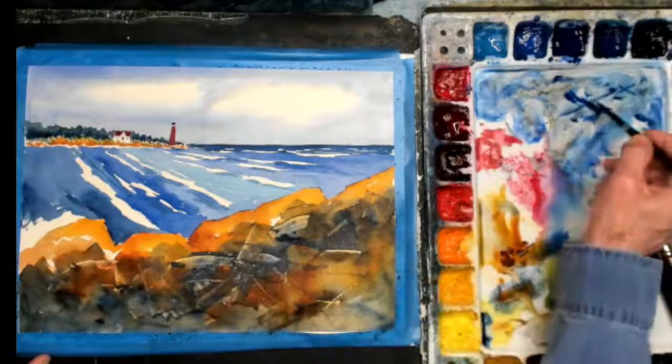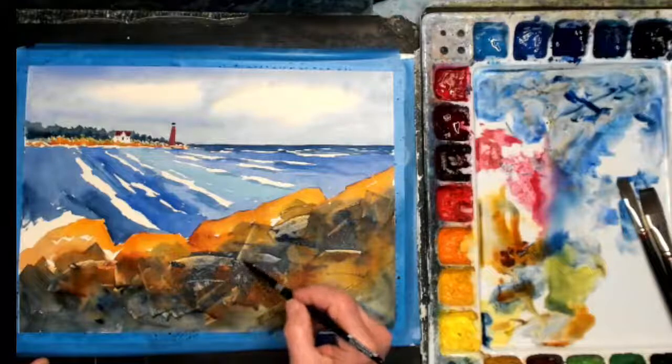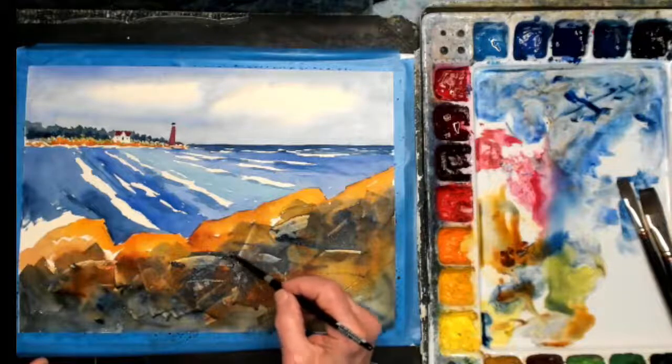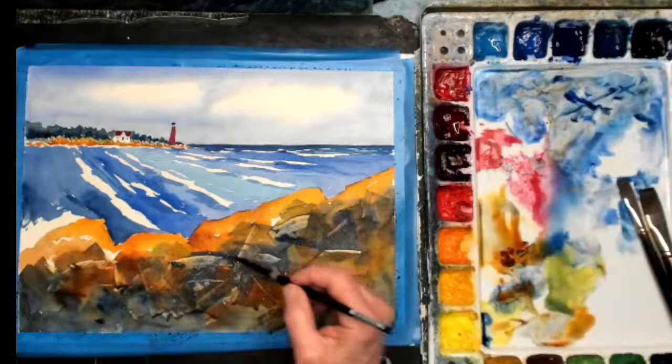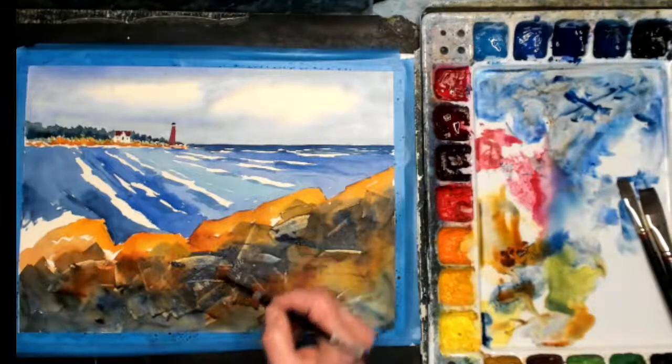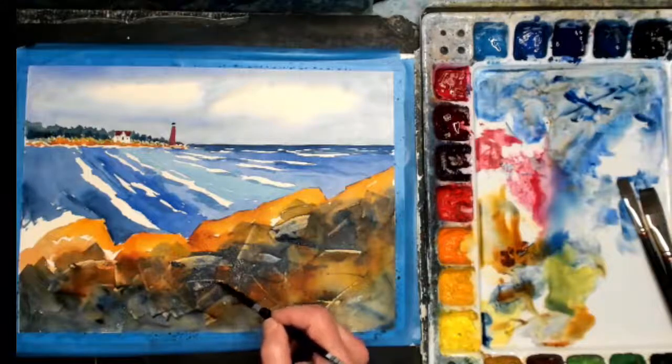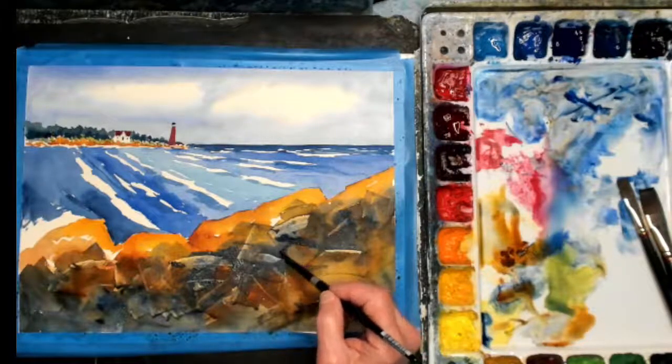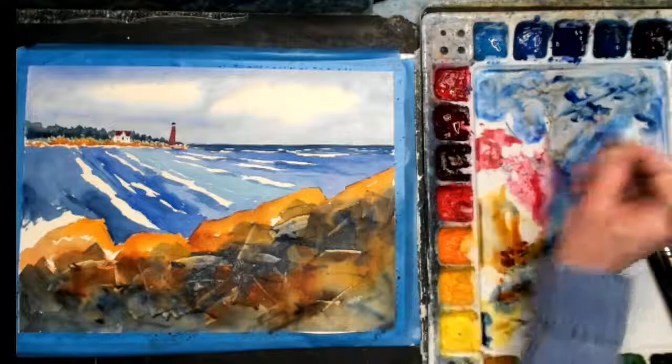Build up some of the mystery here of what's going on. Maybe a little bit in here. There's a light edge and there's a dark edge. A light edge here, a dark edge. A little shadow in there.